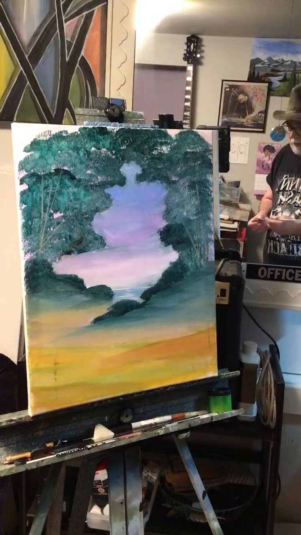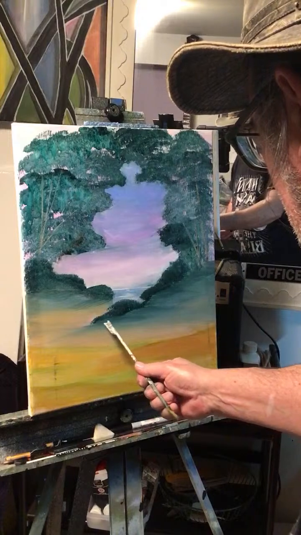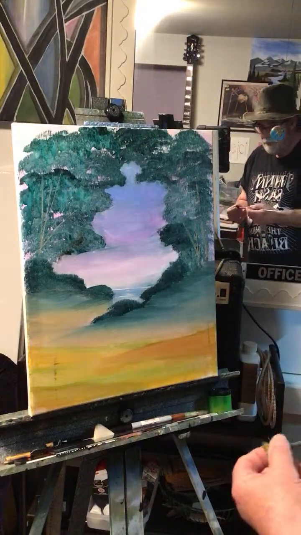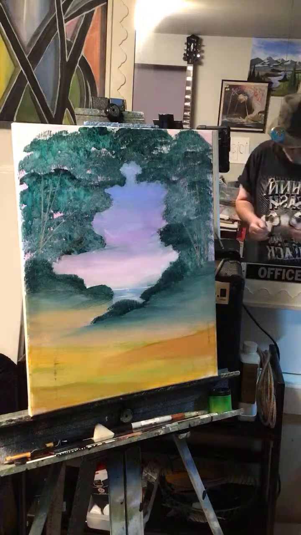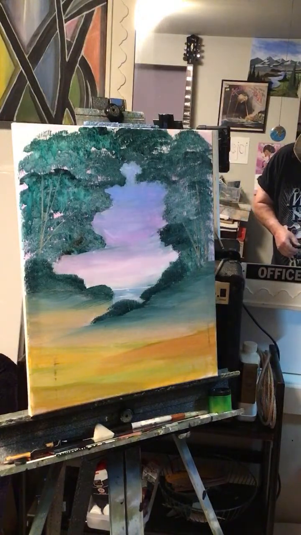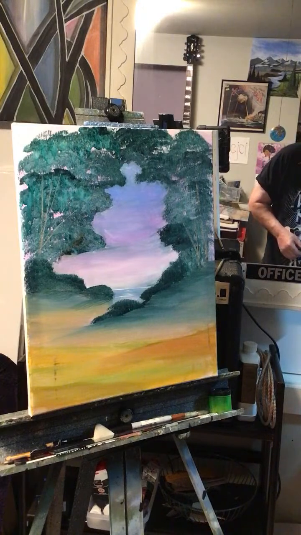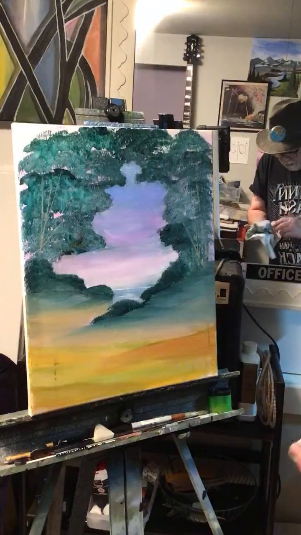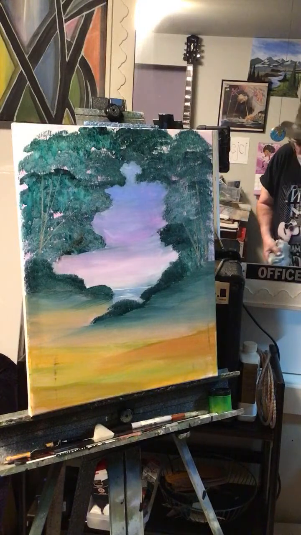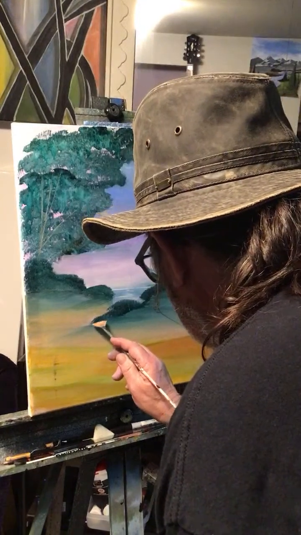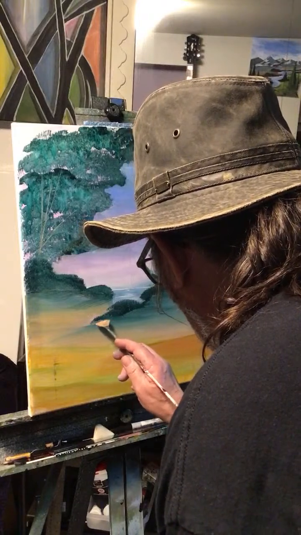So I'm going to use a little bit of a brown underneath those trees real quick. I'm going to use the burnt sienna with some white. Let me dry the brush off. Burnt sienna mixed with some white.